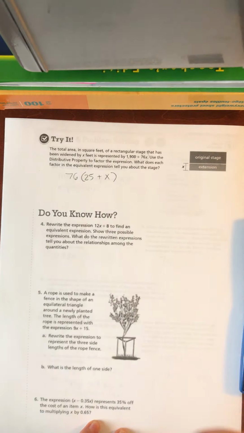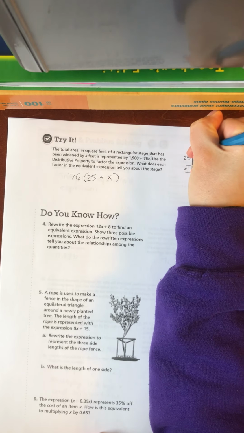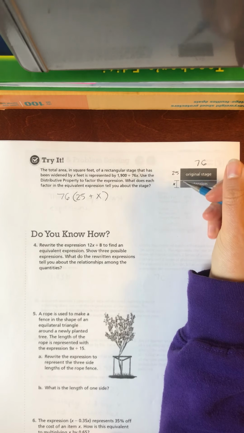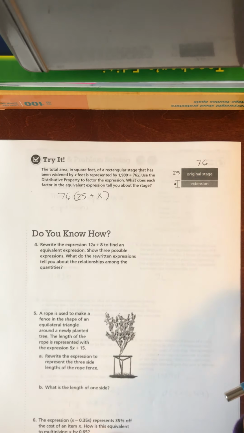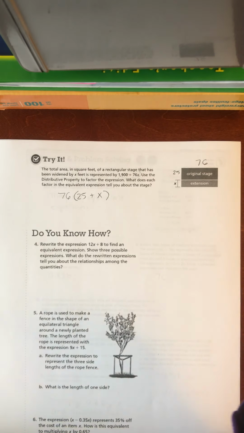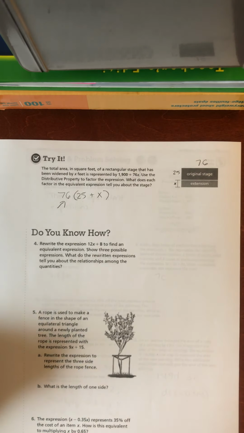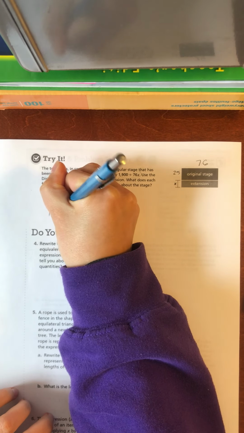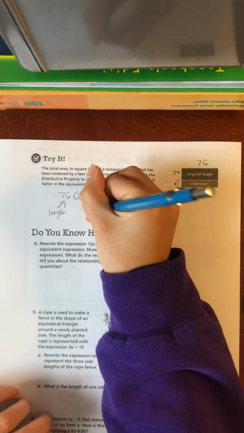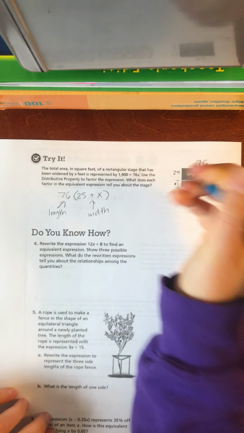That is x. So this would really be the 25 plus x, this part, and then 76 is this part. So the 76 represents the length, and the 25 plus x represents the width with the extension.